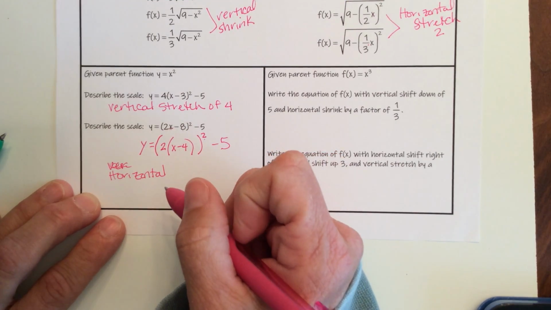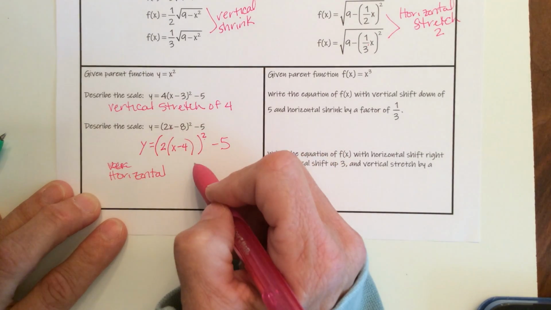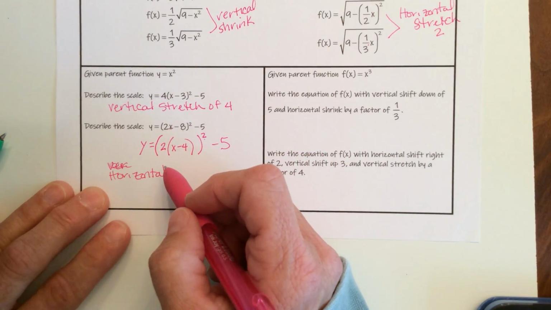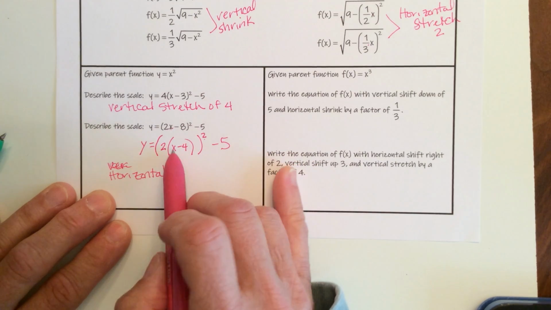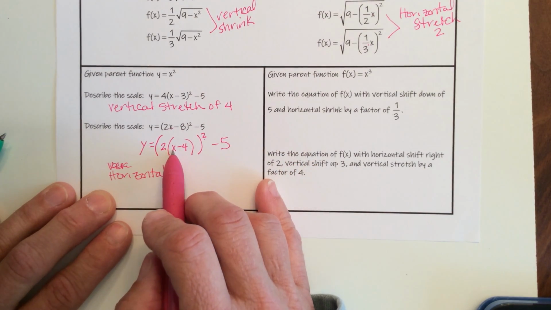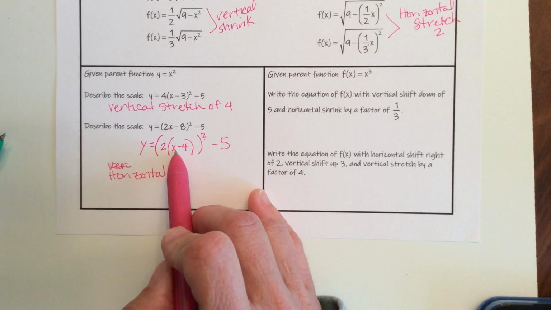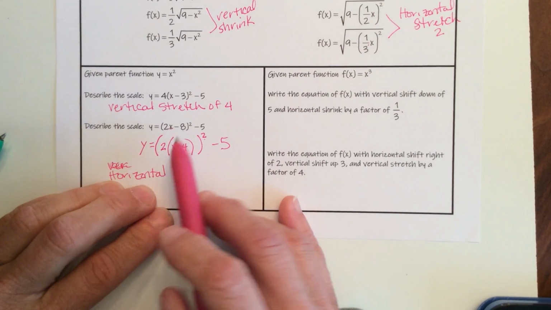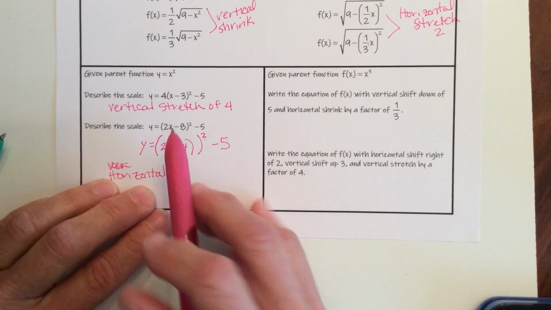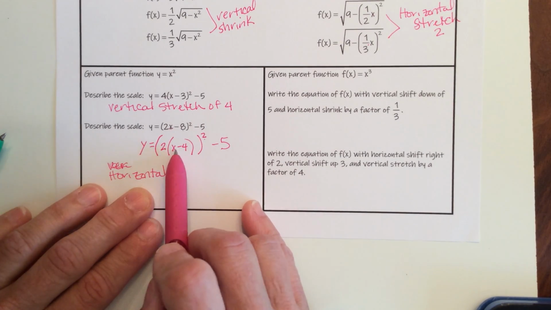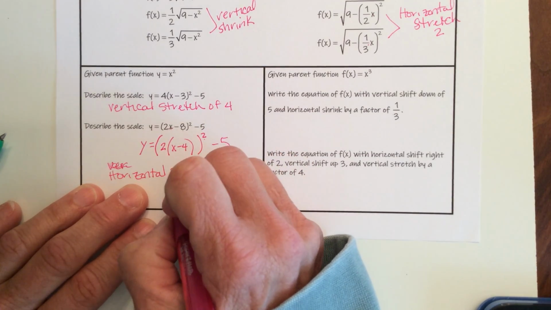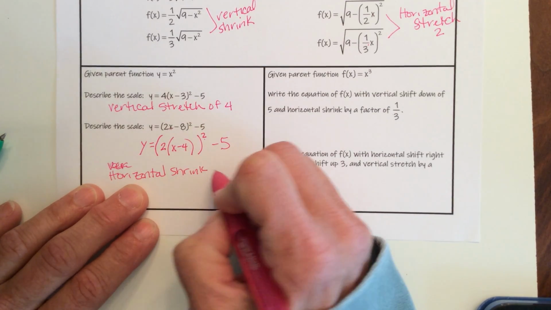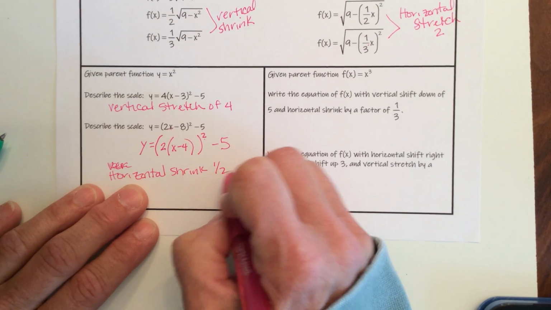So think about this. Will it be a stretch by a factor of 2, or will it be a shrink by a factor of 1/2? All right, so with the horizontal stretch or shrink, remember, it's always the opposite of what you think. You would think that this would be stretched horizontally by a factor of 2, but this is actually a horizontal shrink by a factor of 1/2.